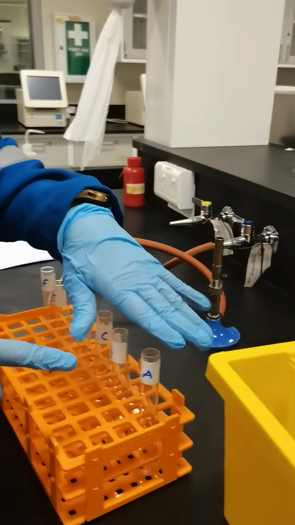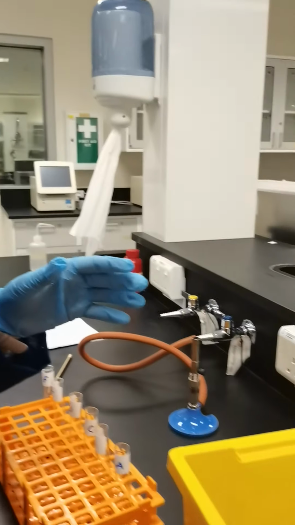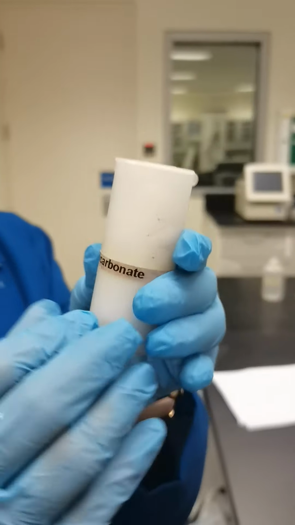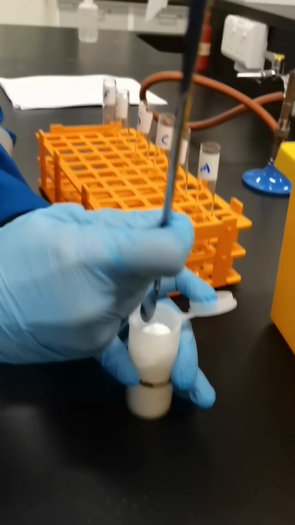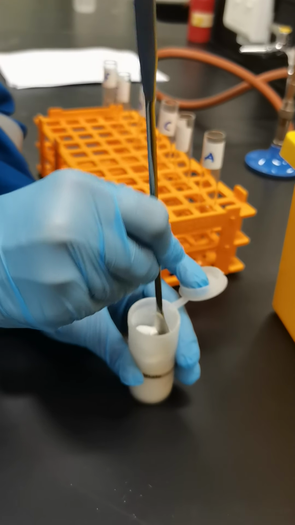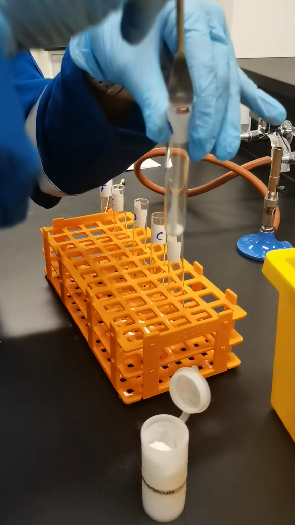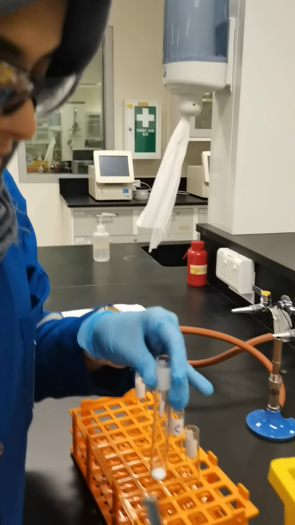So now I am going to add sodium bicarbonate to these three test tubes. This is anhydrous, sorry, this is the sodium bicarbonate. Show me the writing. Okay, so sodium bicarbonate. I am going to add this, taking a granule. So for A first, until filling this curved portion.